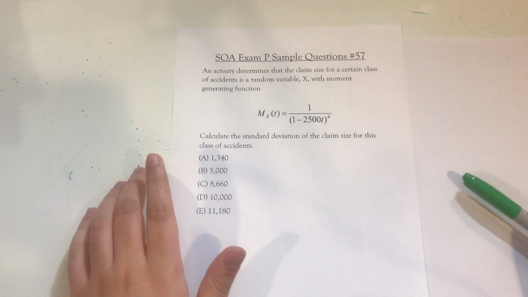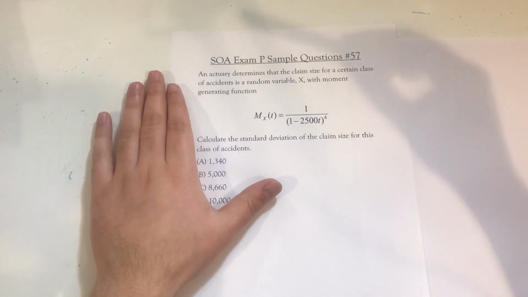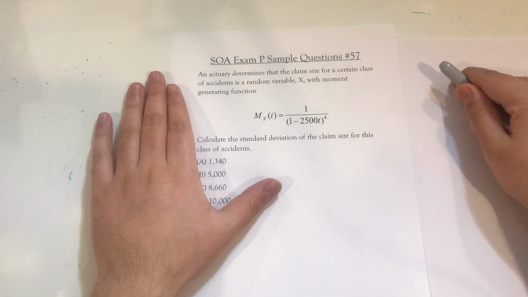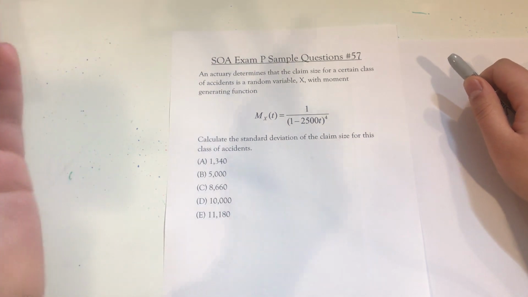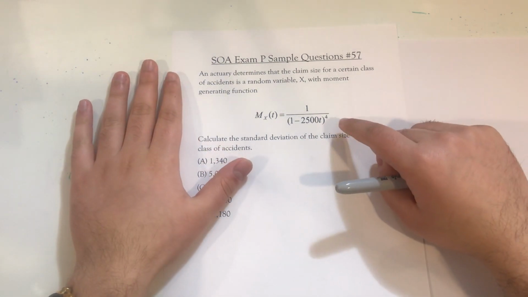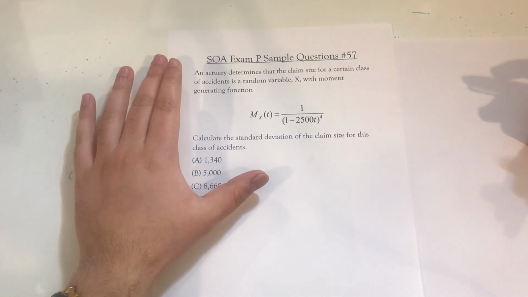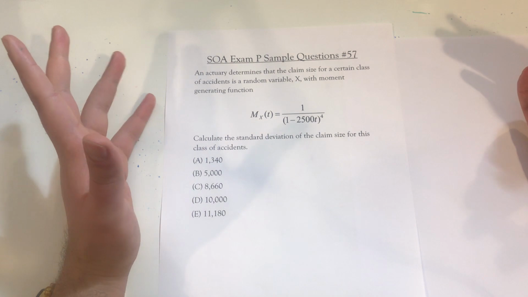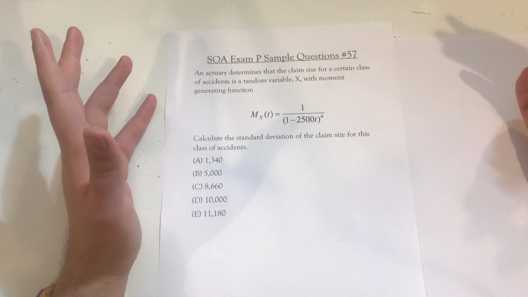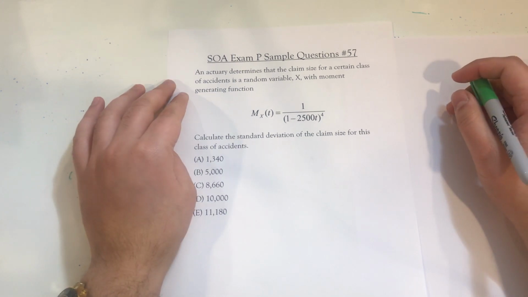All right, so in this video, we're going to go through sample question 57 from the Society of Actuaries Exam P list of sample questions. The question reads: an actuary determines that the claim size of accidents is a random variable X with the following moment generating function of 1 over, in parentheses, 1 minus 2,500t, and then a fourth power on the outside of that parentheses.